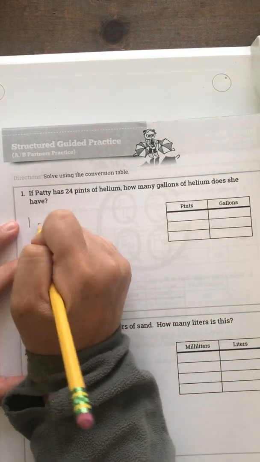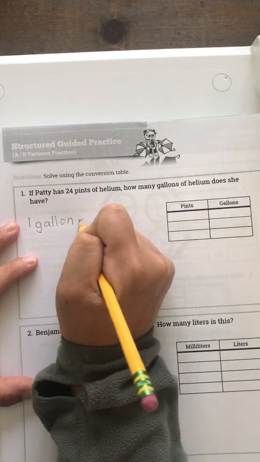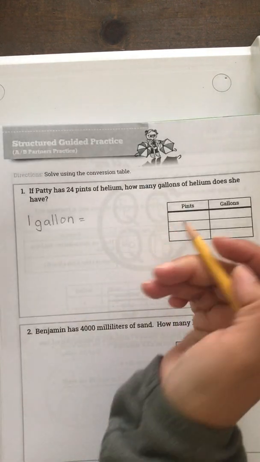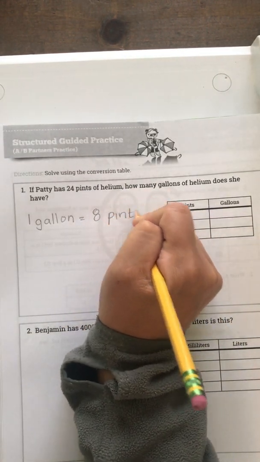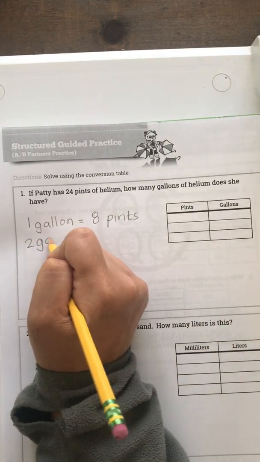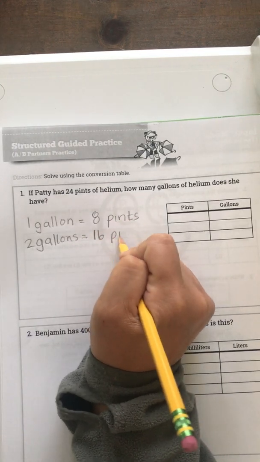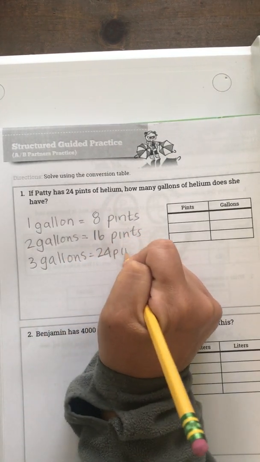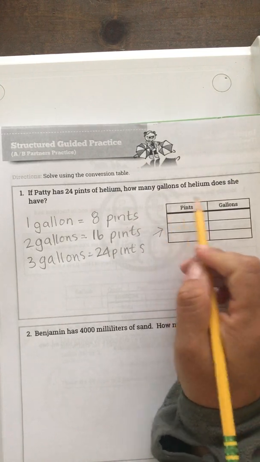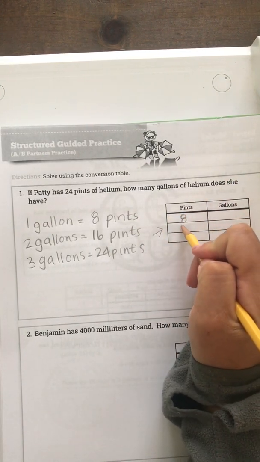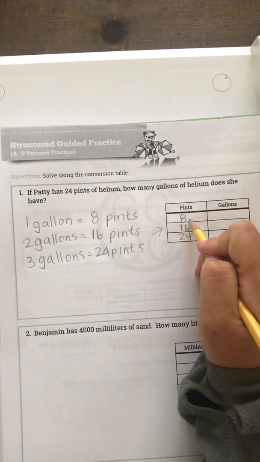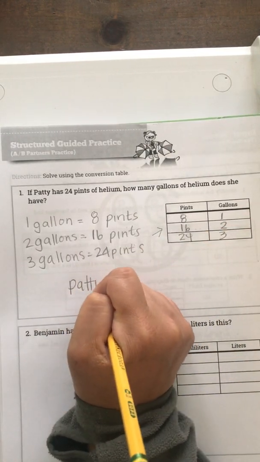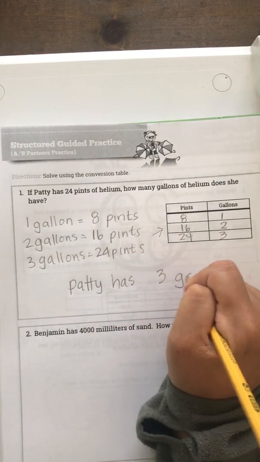So I need to figure out, if I have 1 gallon, back to 1 gallon. 1 gallon is 1, 2, 3, 4, 5, 6, 7, 8 pints. 1 gallon equals 8 pints, right? 2 gallons equals 16 pints. 3 gallons equals 24 pints, right? 8, 16, 24. 8 pints is 1 gallon, 16 pints is 2 gallons, and 24 pints is 3. Patty has 3 gallons.